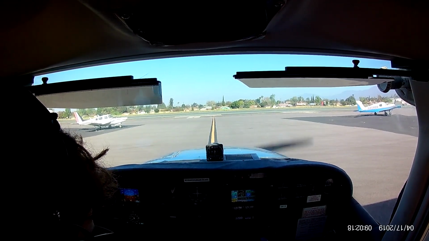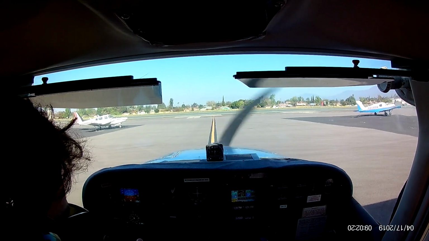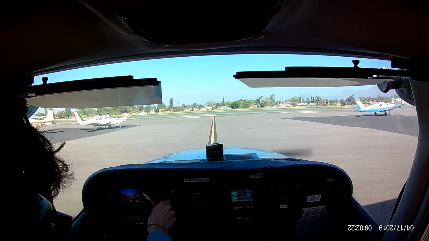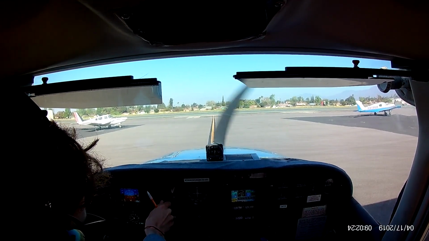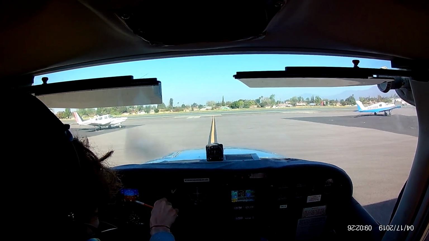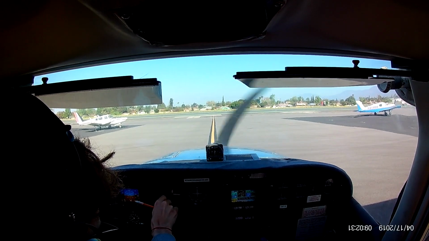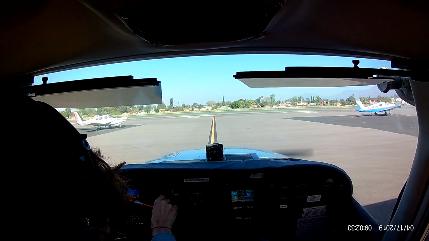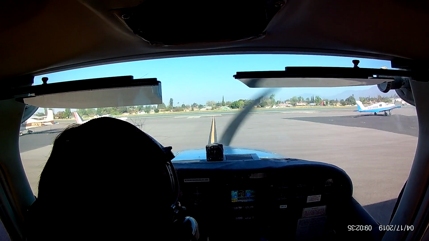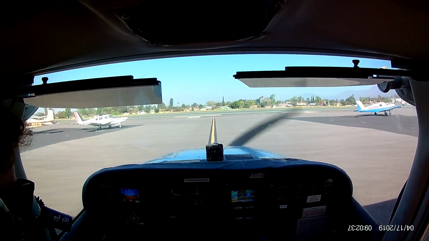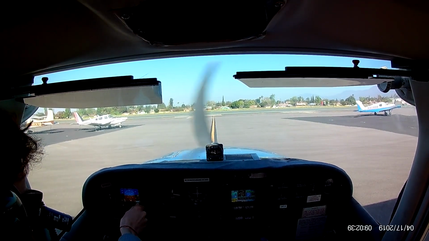Less than 100 feet. Yeah. So this is why setting this is important, because that is way off. So we're at 30.16? Yep. So we've gone from low pressure to high pressure. And each tenth of an inch of mercury translates to about 100 feet of altitude.